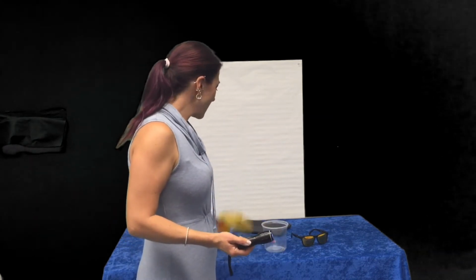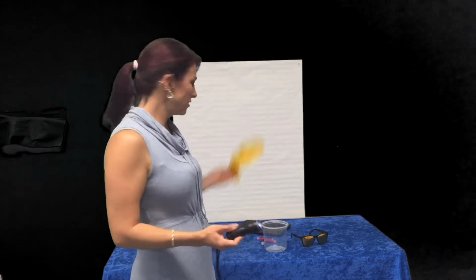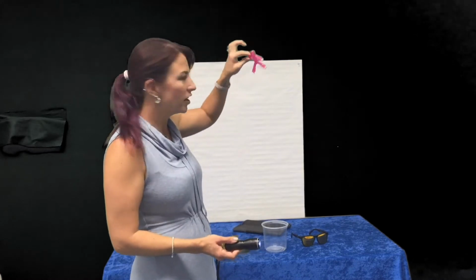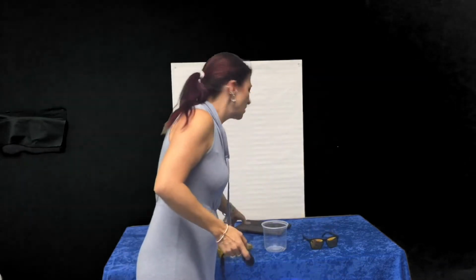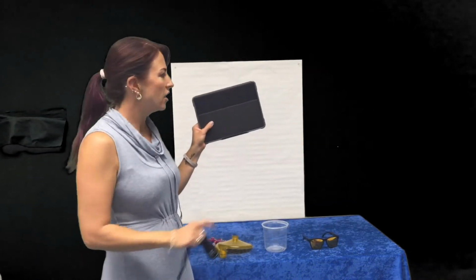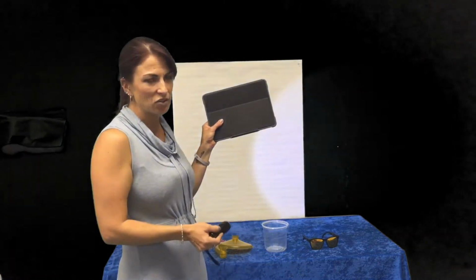Find a couple objects around your house, maybe one that is clear, one that is clear but perhaps with a tint. These are from a marble set. Maybe a toy. This one's a little bit clear, but just a little toy. Sunglasses are fun to use because you can shine it through the lenses. And then maybe something that is completely solid where you know no light will be able to pass through.